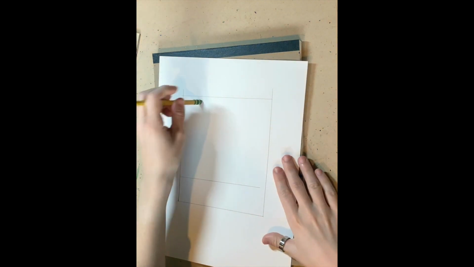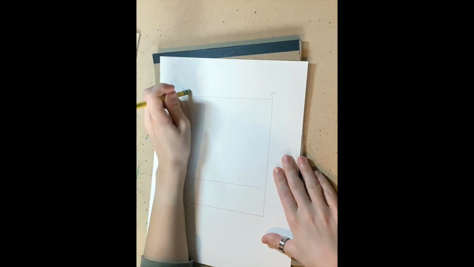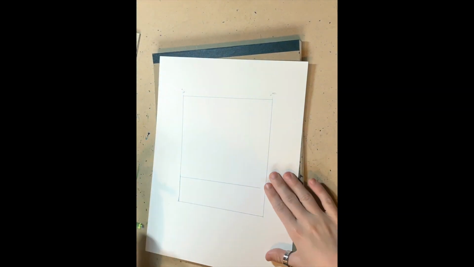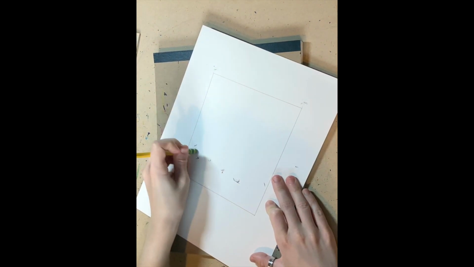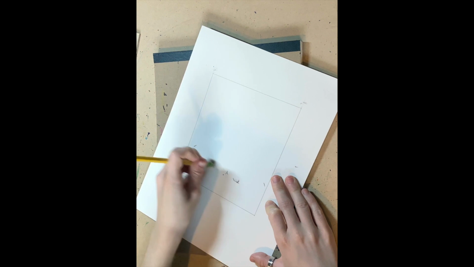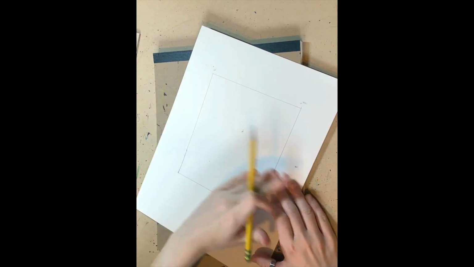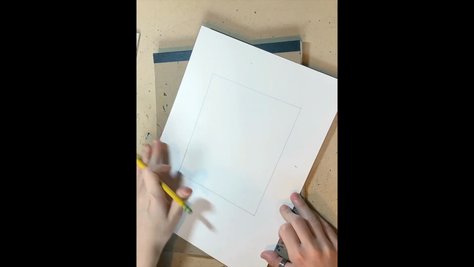Okay, so I drew my rectangle, and I'm going to erase the extra lines of the rectangle. And the rectangle is going to be medium-sized in the middle of the paper.